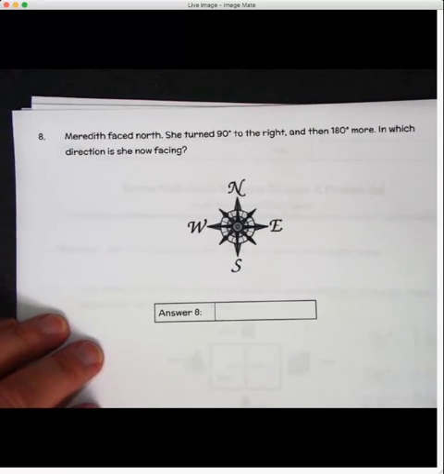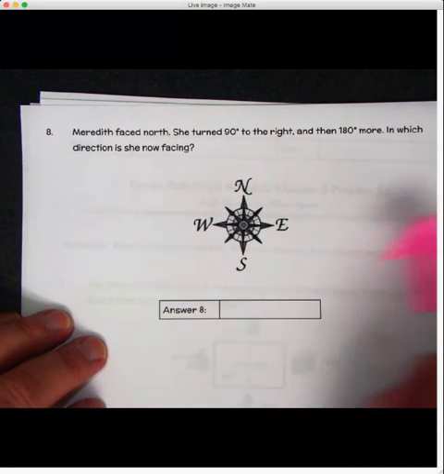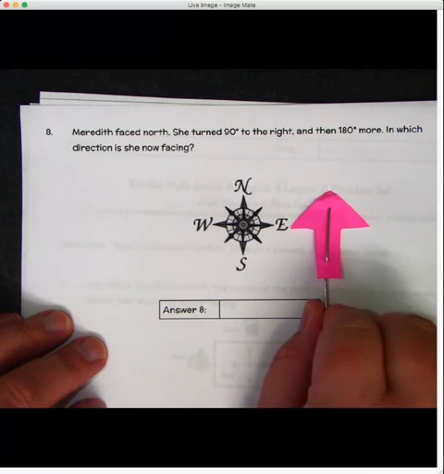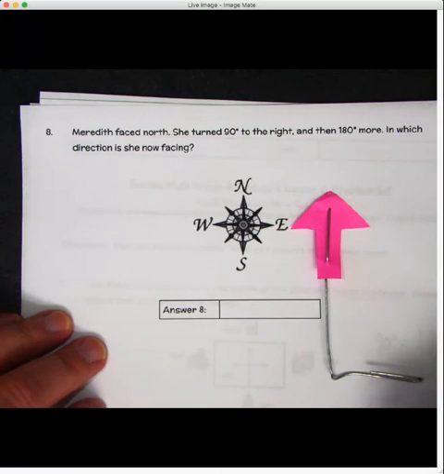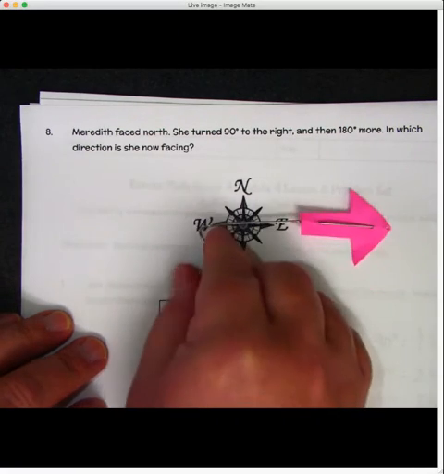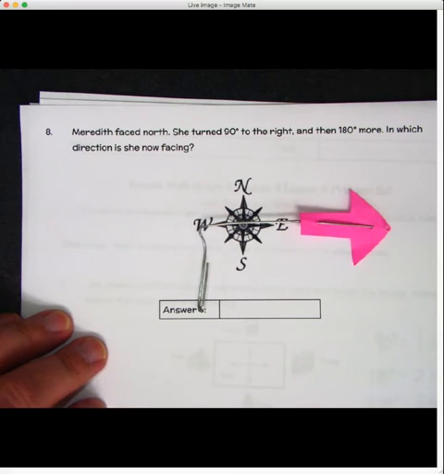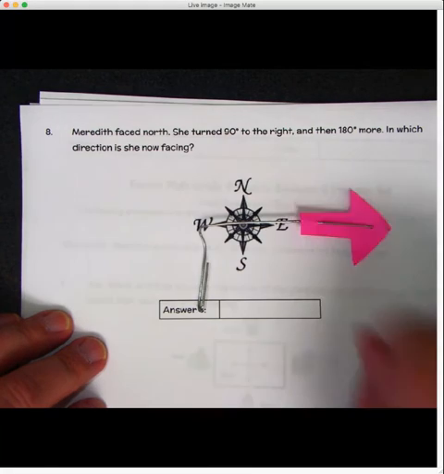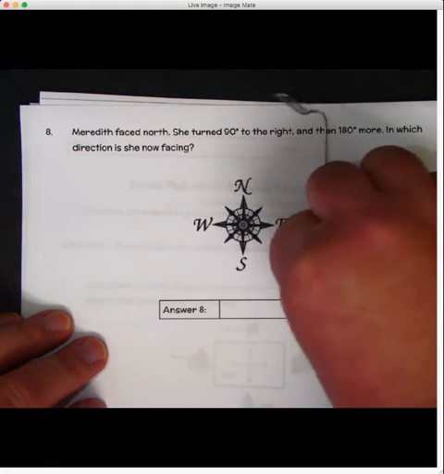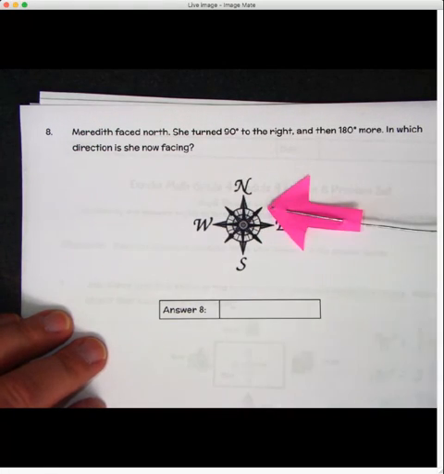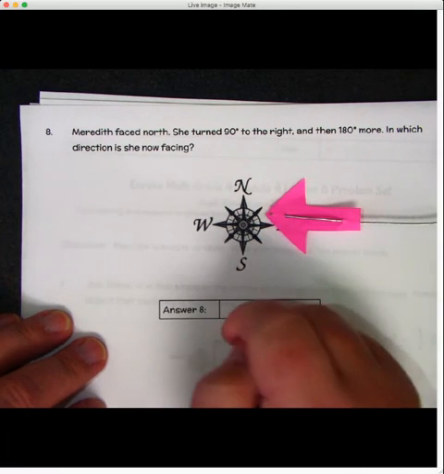Turn to the last page here, or I'll turn it if you don't have it in front of you. Meredith faced north, so she's facing north. She turned 90 degrees to the right. Okay. Now she's facing east. And then 180 more. That's 2 more turns. 1, 2. In which direction is she facing now? Well, now she's facing west.